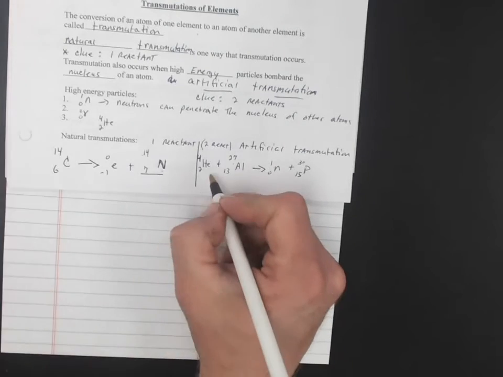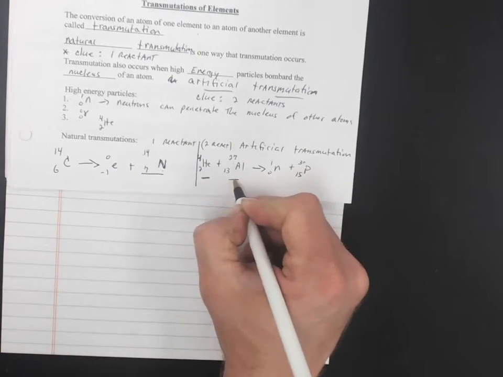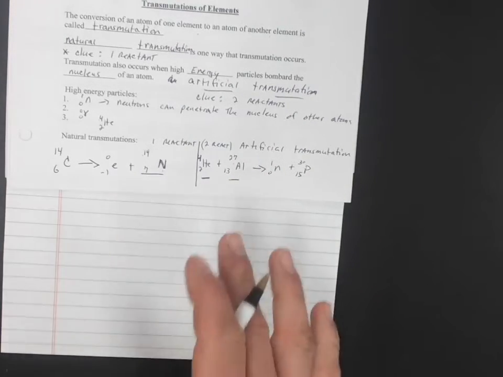Here's really what I want you to recognize. Anytime you have two reactants, that is showing you that it's artificial transmutation.